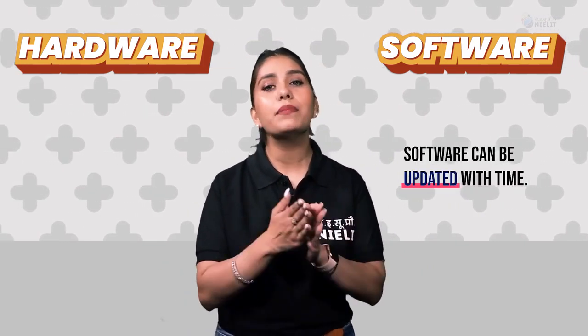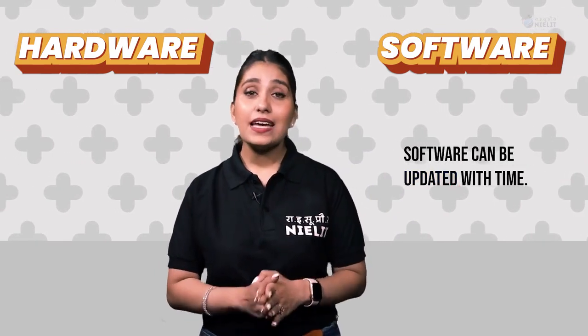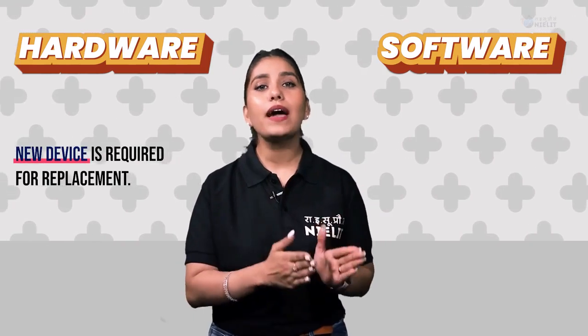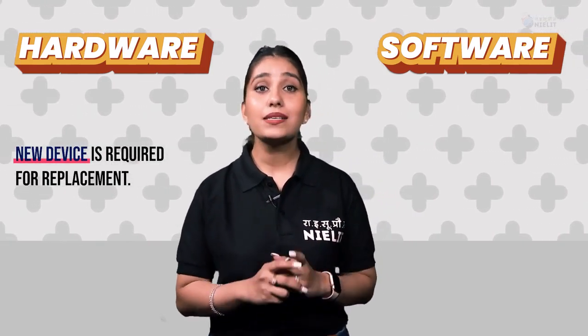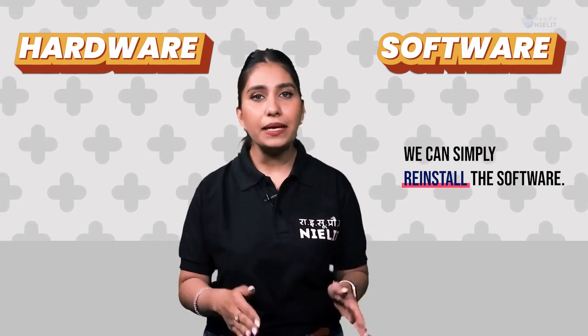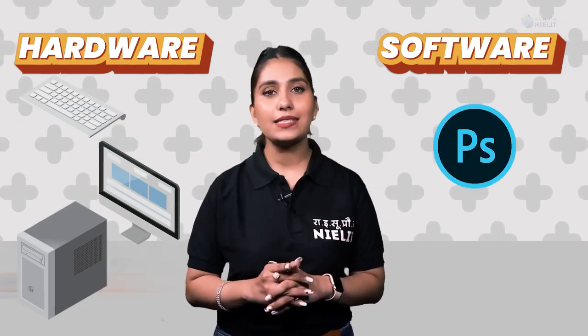Now let's talk about durability. Since hardware is physical in nature, it depreciates over time, whereas software can be updated with time. Now replacement. In case hardware is damaged, a new device is required for replacement. But in case of damaged software, we can simply reinstall the software. Some common hardware are keyboard, monitor, printer, CPU, etc. Some of the commonly used software are MS Word, Photoshop, MySQL, etc.